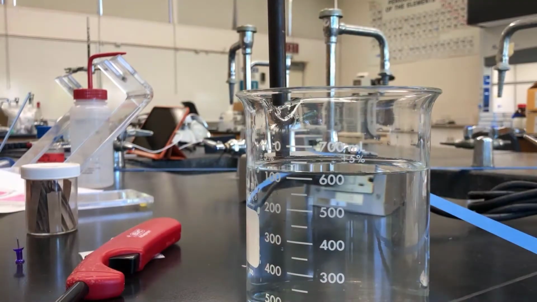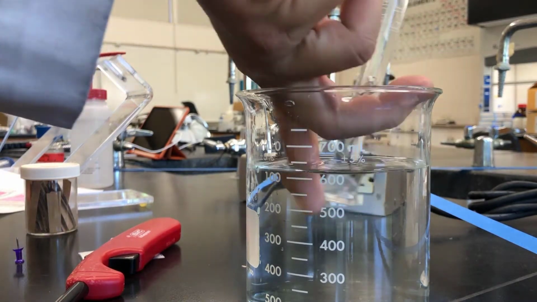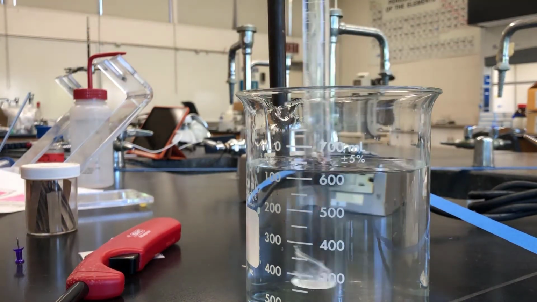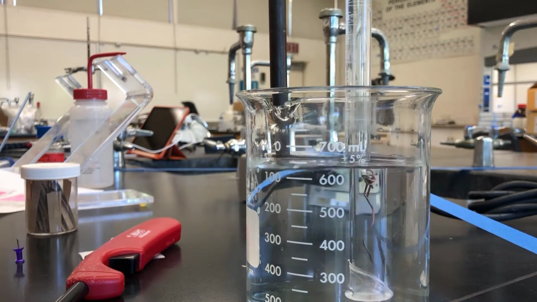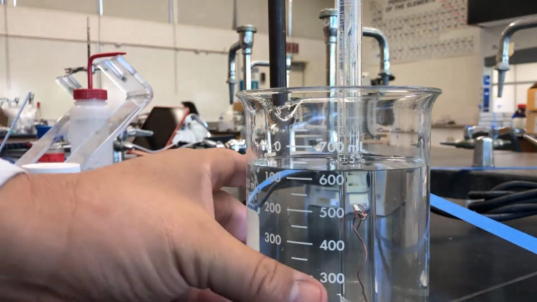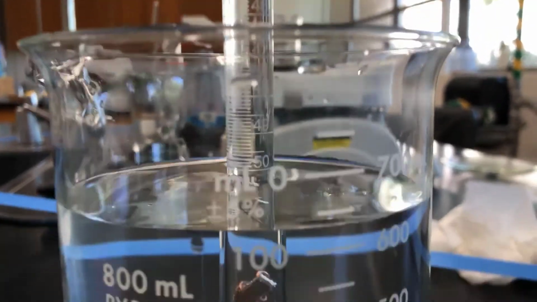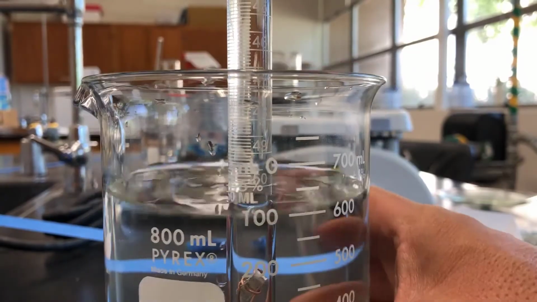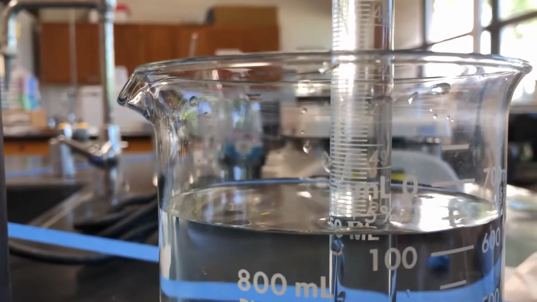Okay, so I keep my finger on here because there's a hole. I'll put it in the water and I'll flip it over like that. And I'll make sure that this goes all the way to the bottom for now. So you can see there, I'm going to move this beaker so you can see this better.